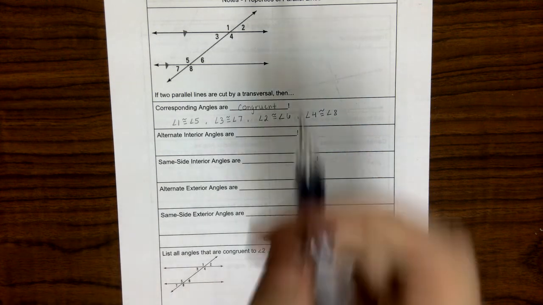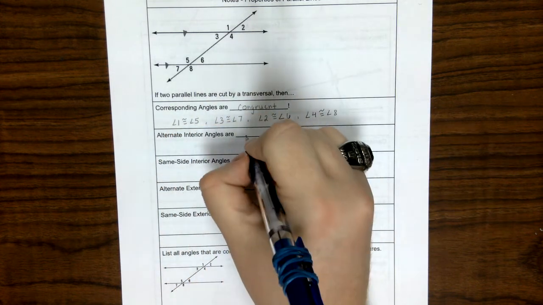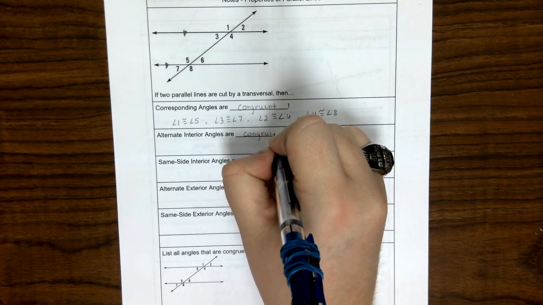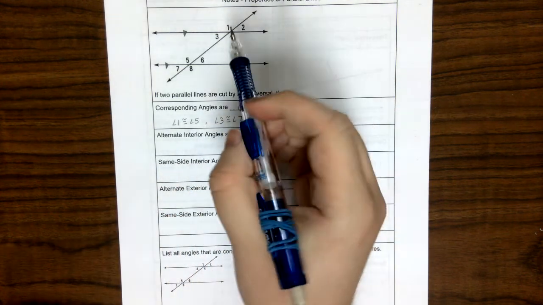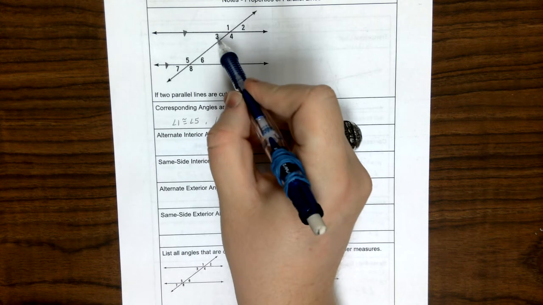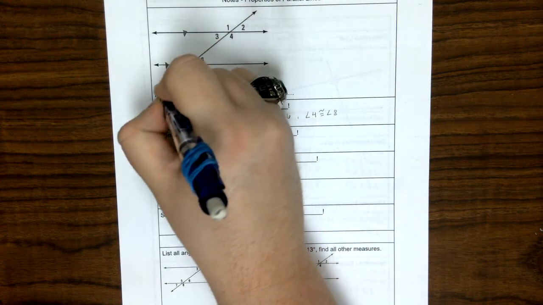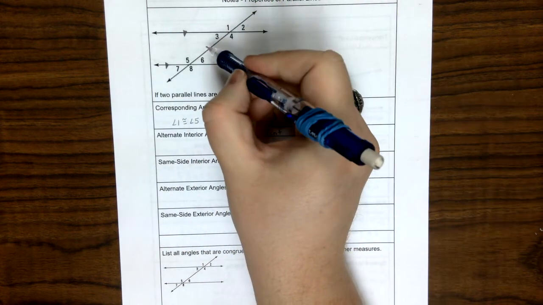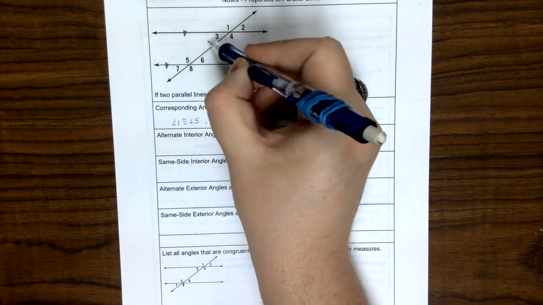Next theorem. If two parallel lines are cut by a transversal, then alternate interior angles are also congruent. So let's find our alternate interiors. Remember, alternate interior is on opposite sides of your transversal line. So the transversal is this one doing the splitting. And then interior means they have to be inside your parallel lines. This time you have to look inside your parallel lines.